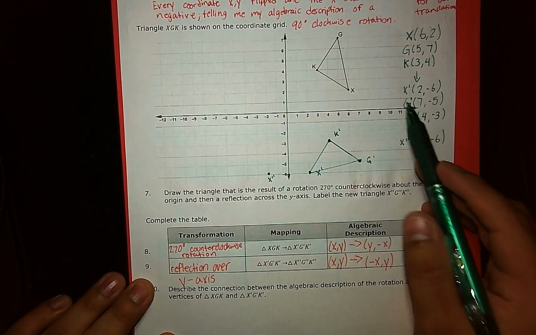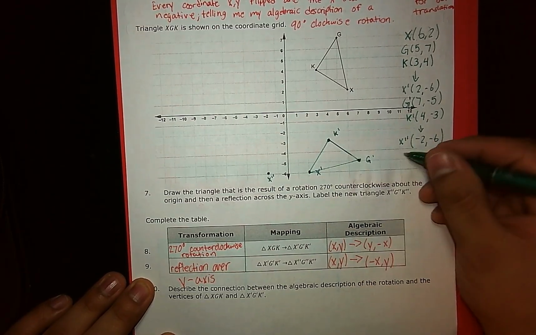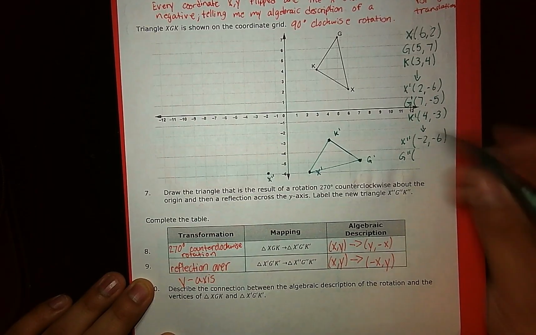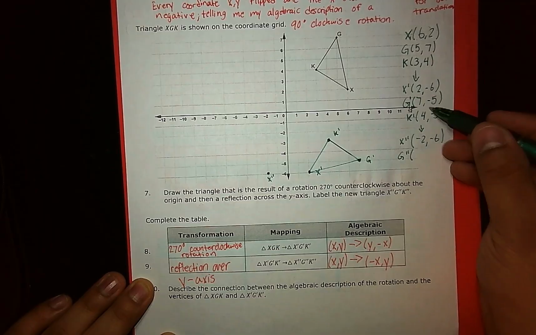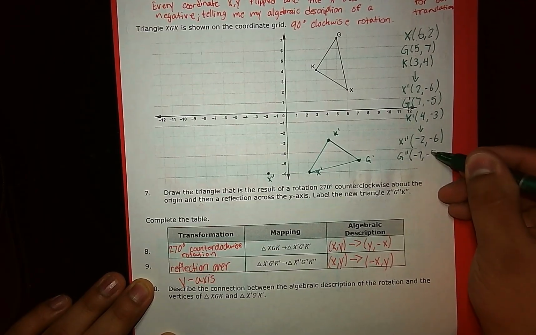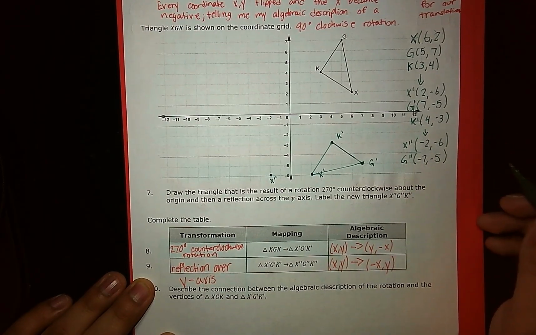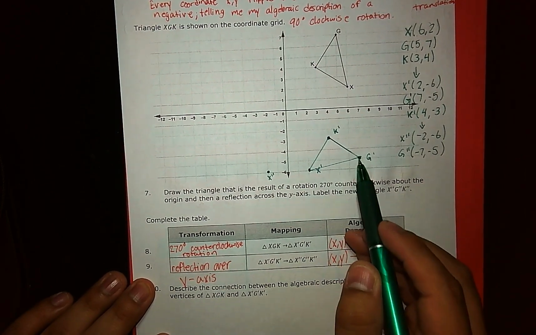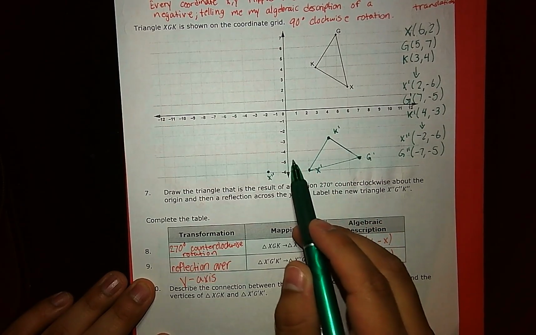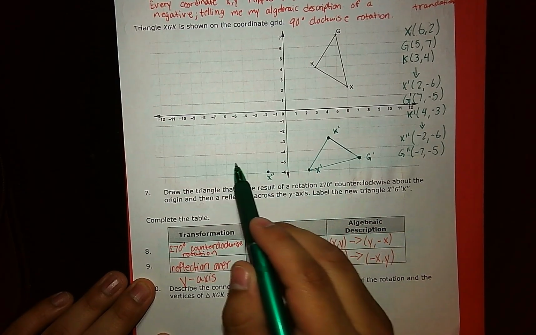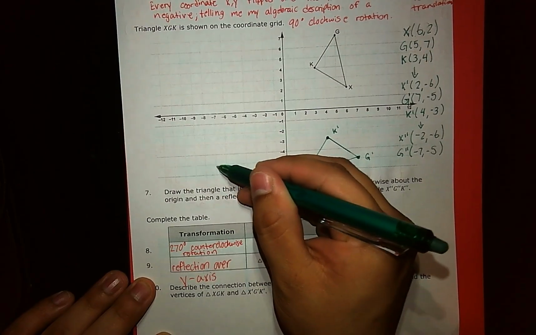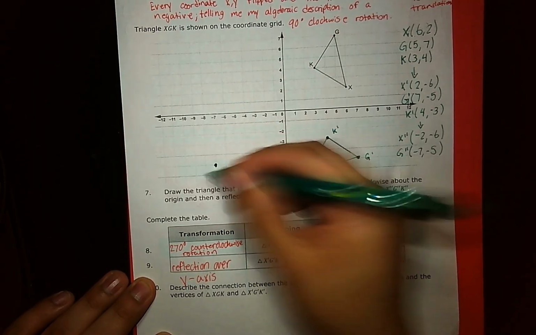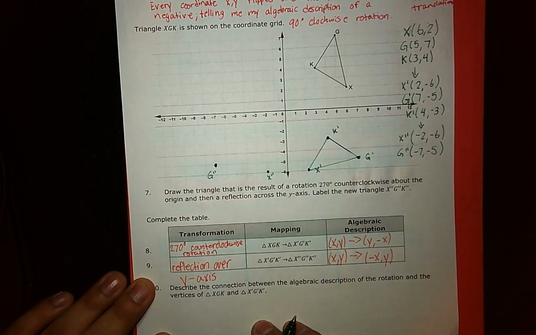G prime will reflect over the y-axis and give me g double prime. And what would that give me? Well, my x just becomes negative. And again, I'm just applying this rule, so it becomes -7, -5. And you could have just seen it as, well, g is 7 units away from the y-axis, so if we reflect over the y-axis, it needs to be 7 units away on this side, which would be -7, -5. That'll give you g double prime.